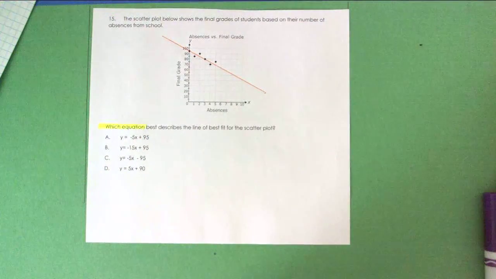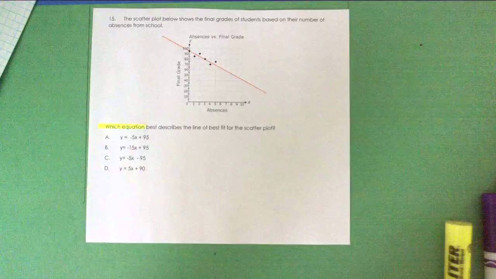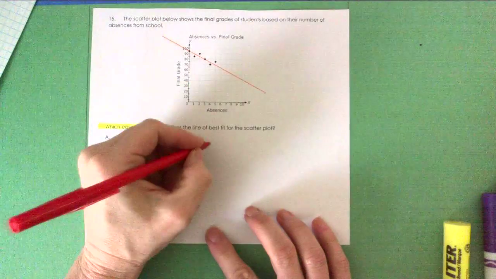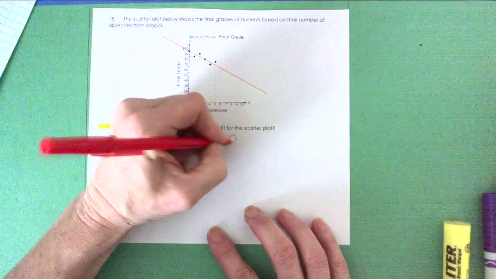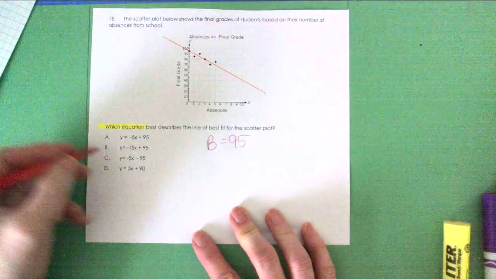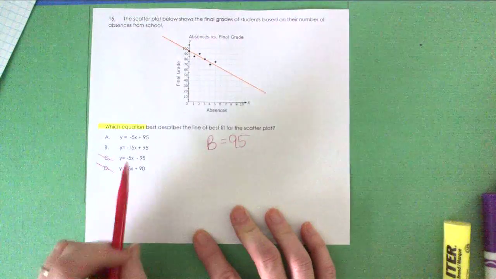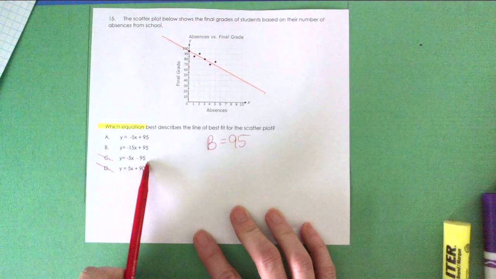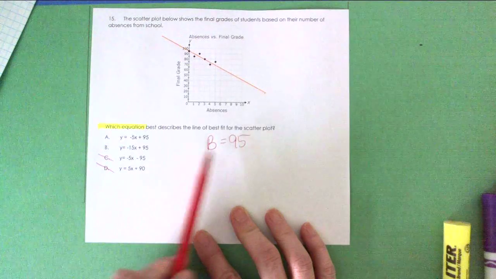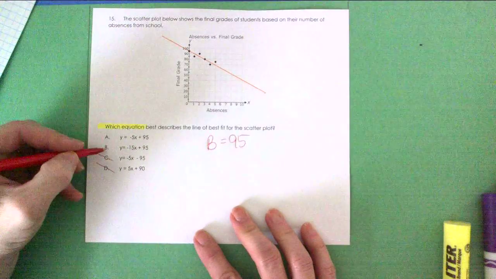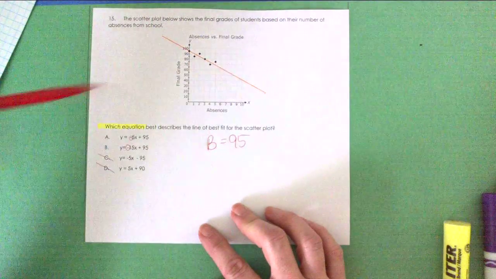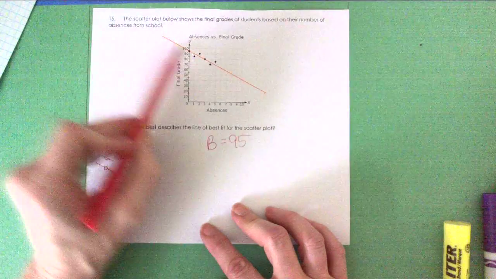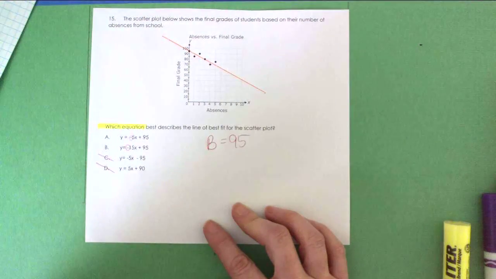Well, first off, I'm going to play smart here and work smarter, not harder. I can see that my B value, my y-intercept, is 95, and I can see that clear as day. So guess what? I'm getting rid of C and D because my B value is not negative 95, and it's not 90. I can tell what it is. So now I'm down to answers A and B. Now I was hoping one of these slopes would be positive so I could throw it out, but they weren't that nice to me. Both slopes are negative. So now I need to figure out if my slope is negative 5 or if my slope is negative 15.